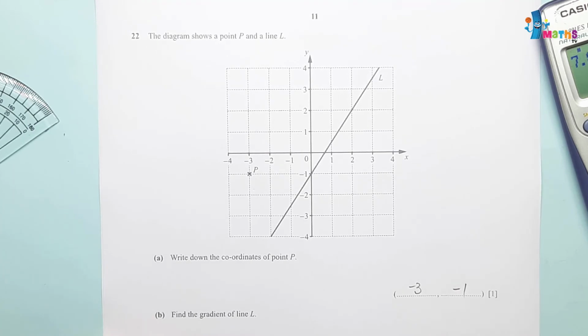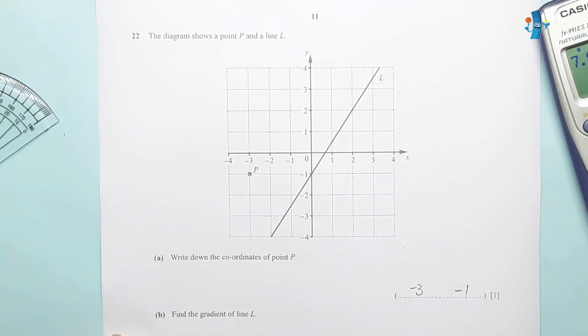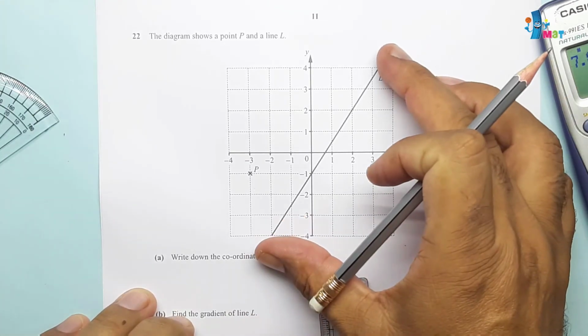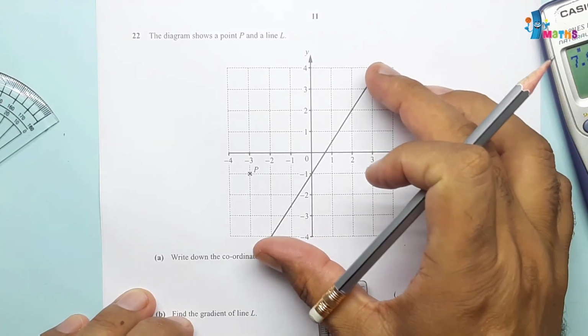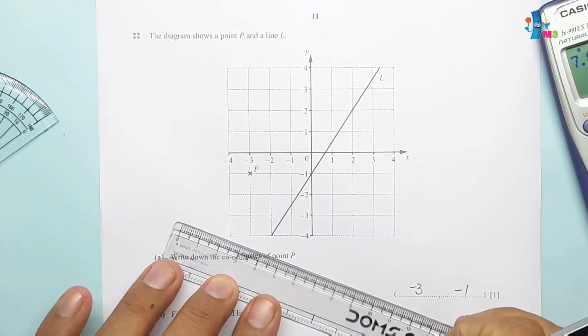Find the gradient of the line L. B part is find the gradient of the line L. For the gradient, the first thing is that we have to utilize more than half of the line, more than half of the portion of this line, and we have to complete a triangle.